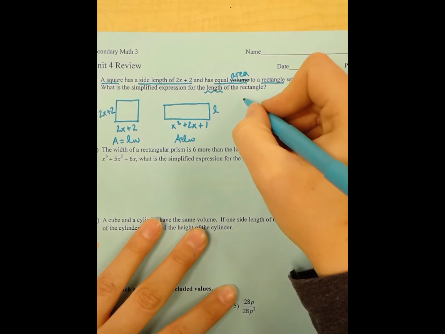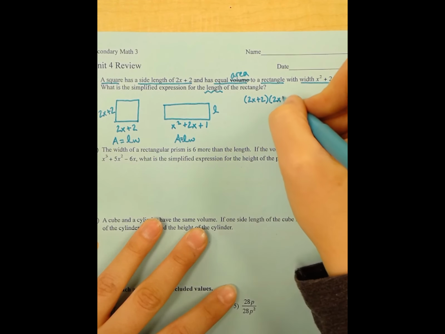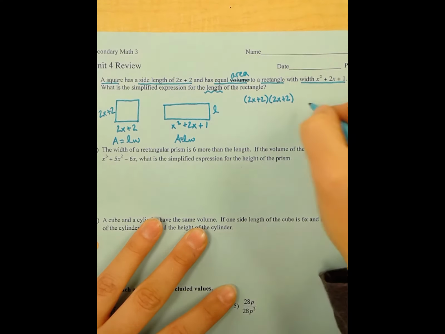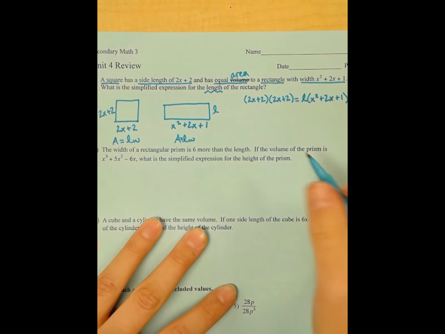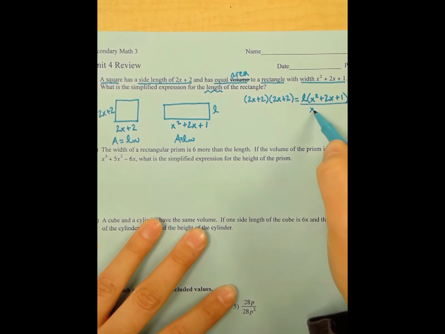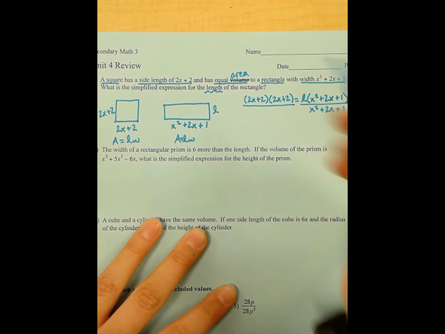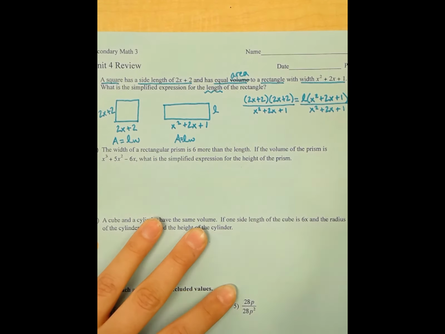So the area of the square is my length times my width. That equals the area of my rectangle, which is my length times my width. And now the goal is to find the length, so I need to get L by itself. Well, because L is being multiplied by this expression, I'm going to divide by this expression.